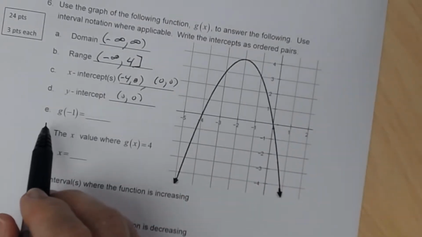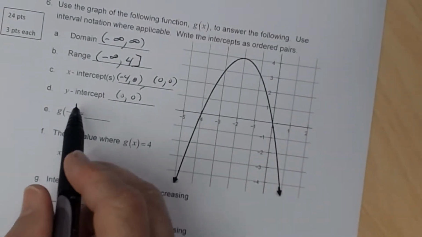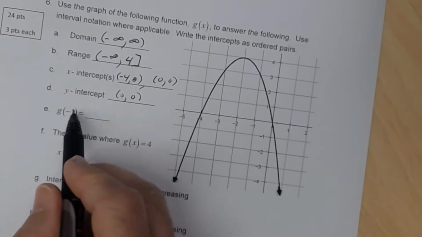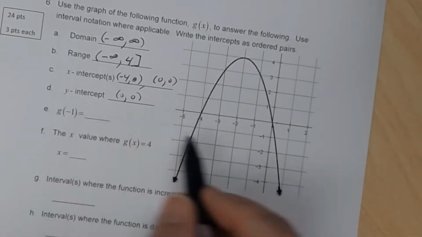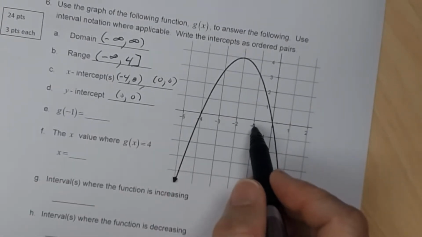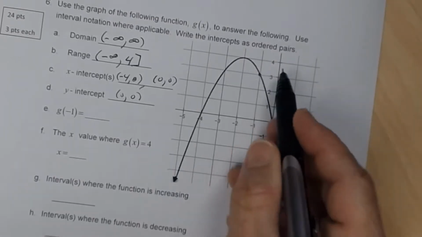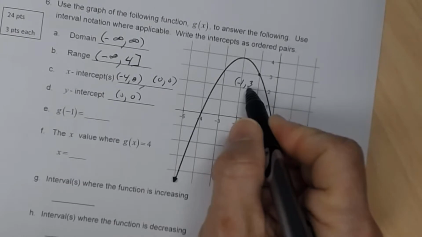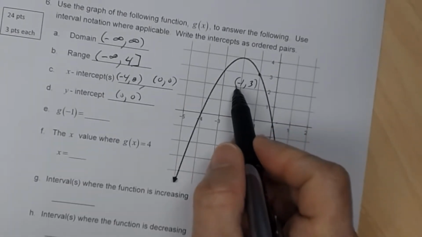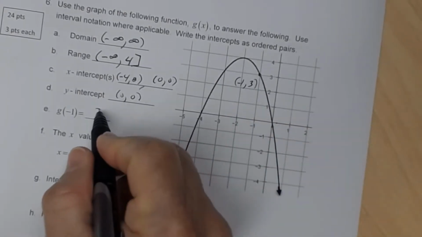All right, g of negative 1. So again, that means what's the y value when x is negative 1? Negative 1 is here. That's where x is. The point of the graph is here. If I look at this, that is negative 1, 3. So when x is negative 1, the y value is 3. So the answer here is 3.